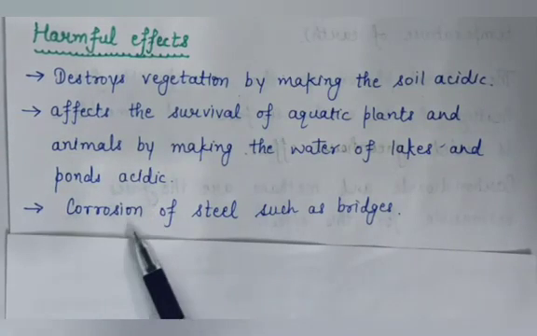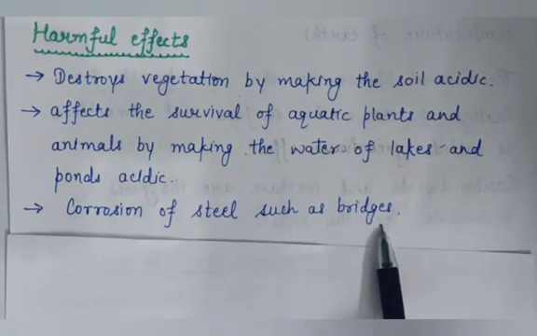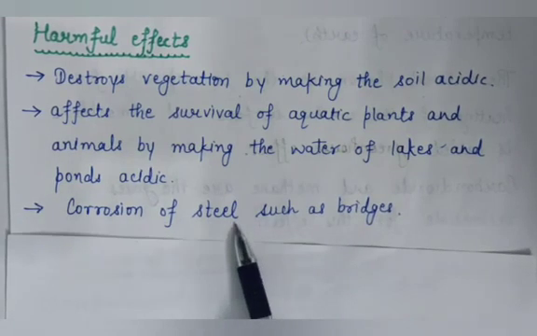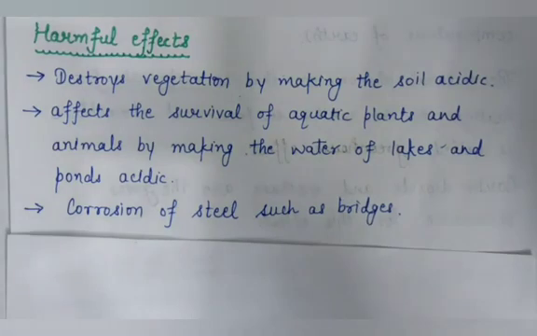Now third is corrosion of steel such as bridges. The chemicals present in acid rain can cause corrosion of steel such as bridges and erosion of stone statues. Okay, so these are some harmful effects of acid rain.